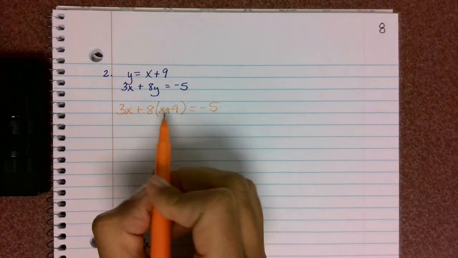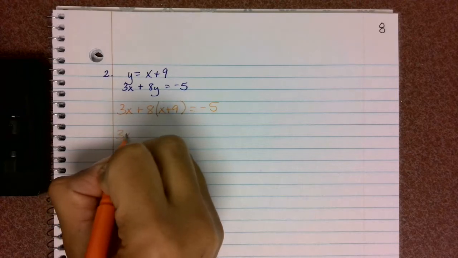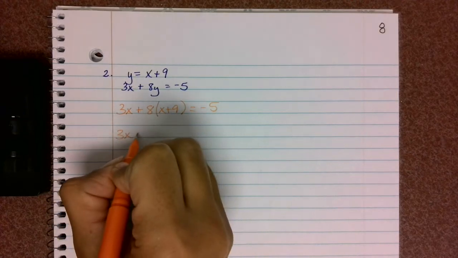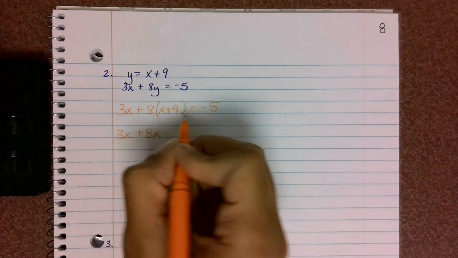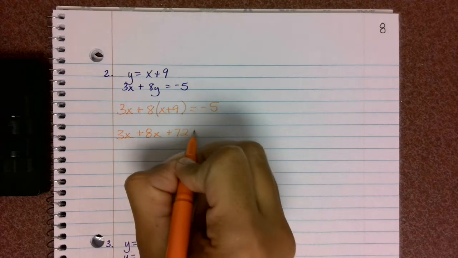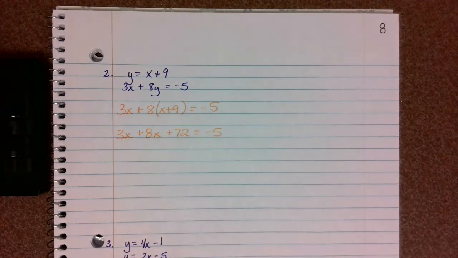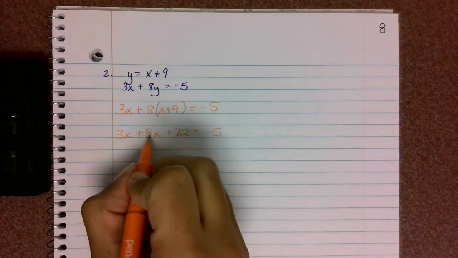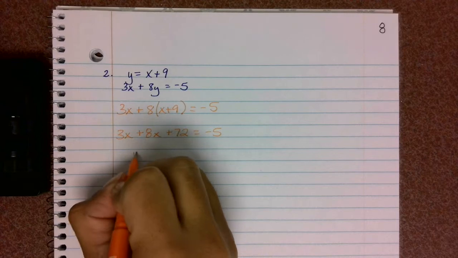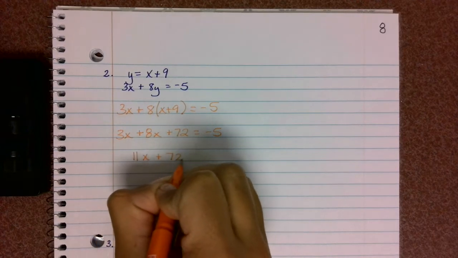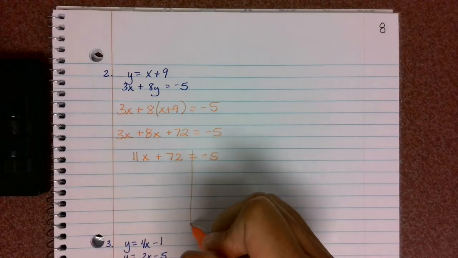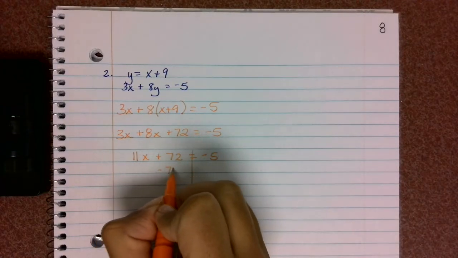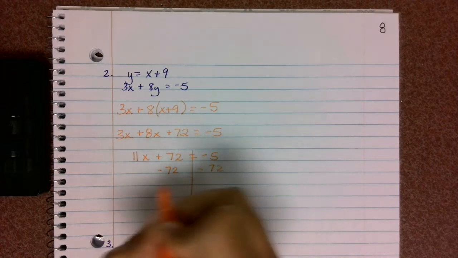Then I'm going to distribute. So it gives me 3x, plus 8 times x. And don't forget this guy over here, plus 8 times 9. All right, now I'm going to combine like terms. 3x plus 8x is 11x plus 72 equals -5. Now we're still solving, right? We're still solving. I'm going to subtract 72 from both sides.